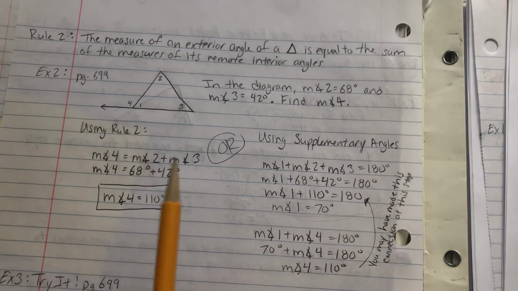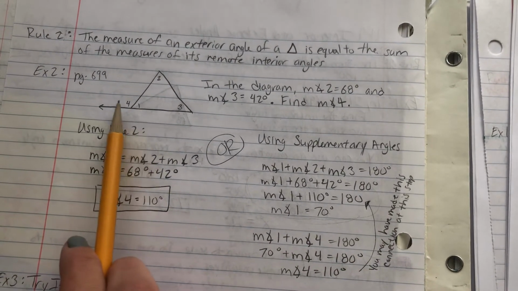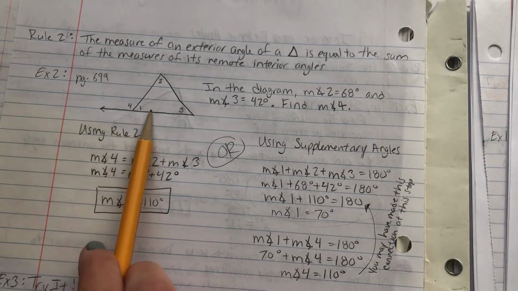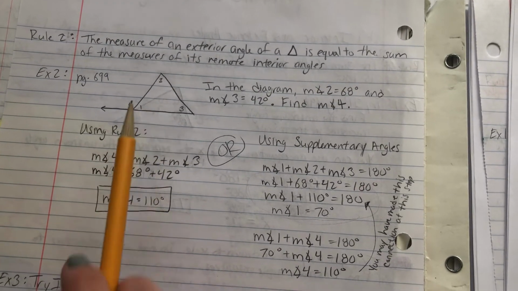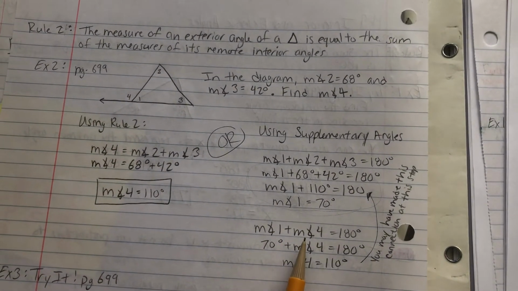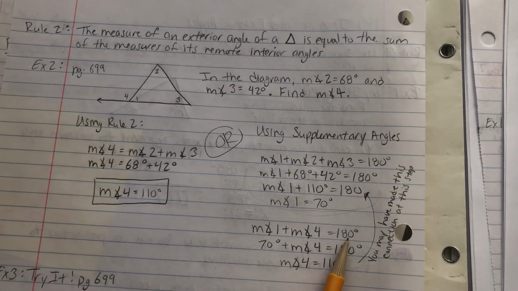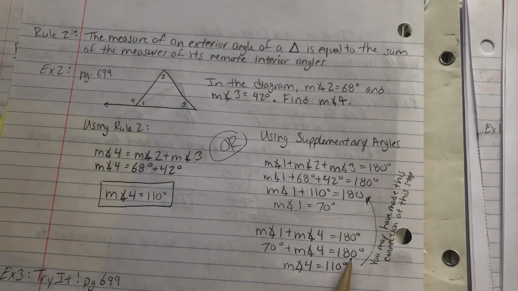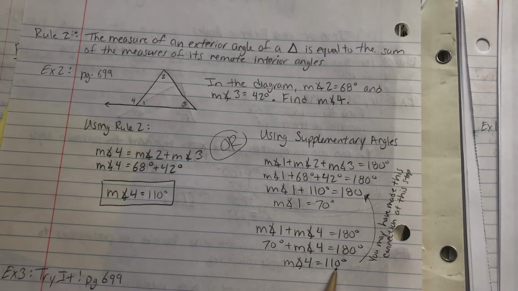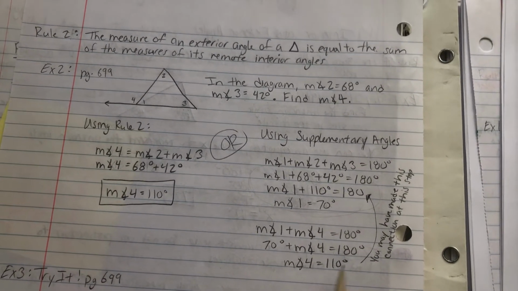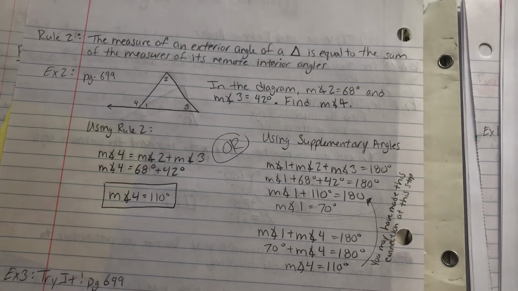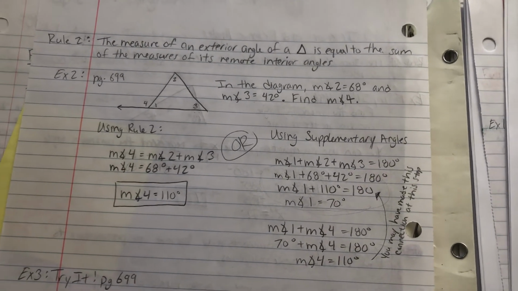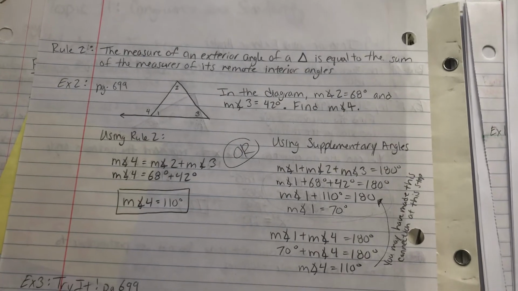Now we'll notice that angle 4 and angle 1 are supplementary, which means they would also equal 180 degrees. So the measure of angle 1 plus the measure of angle 4 is 180 degrees. So 70 plus what number is 180 degrees, which would give you the same answer. Okay, so it really does seem like it just loops in circles if you don't take time to remember rule 2.